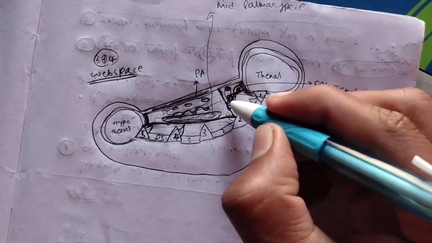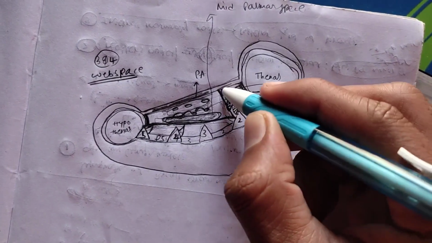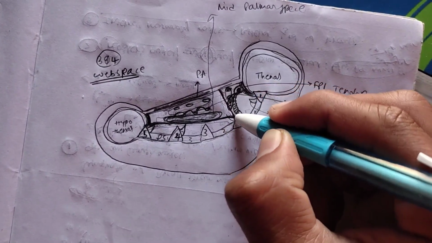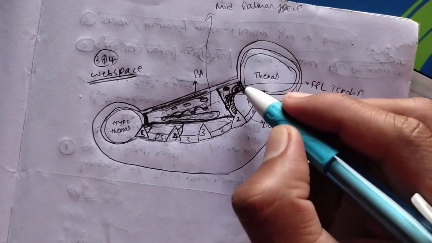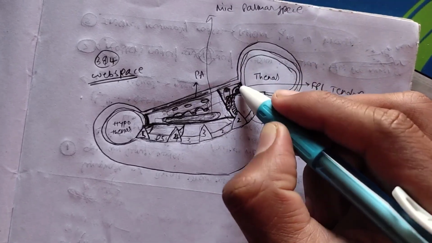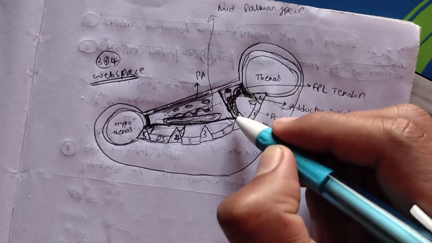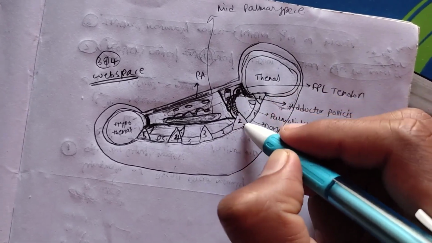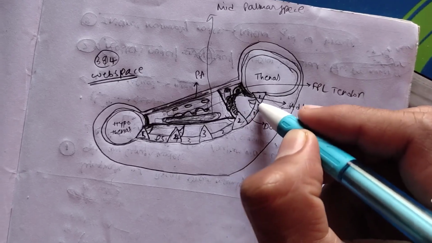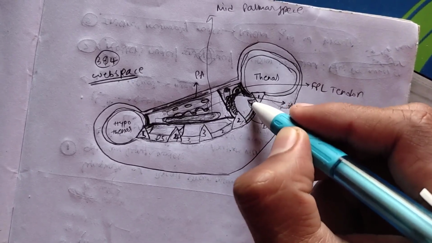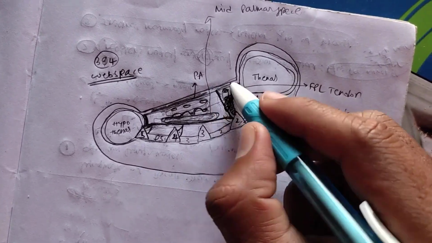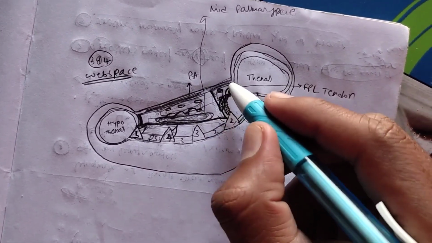This thenar space is surrounded medially by the medial palmar septum, laterally by the lateral palmar septum, posteriorly by the adductor pollicis muscle, dorsal interosseous and palmar interosseous muscles, and superiorly by the palmar aponeurosis and skin folds.